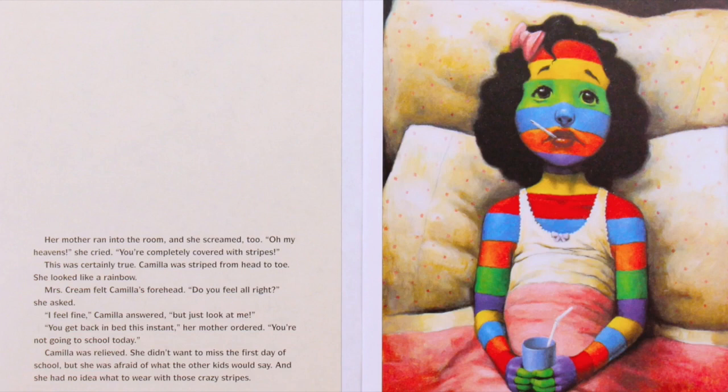So you can see those two sentences where the mother was talking had quotation marks around them. And again, they made clear who was talking. It was Camilla's mother. Then her mother also says, "Do you feel all right?" she asked. "I feel fine," Camilla answered. "But just look at me." "You get back to bed in this instant," her mother ordered. "You're not going to school today."